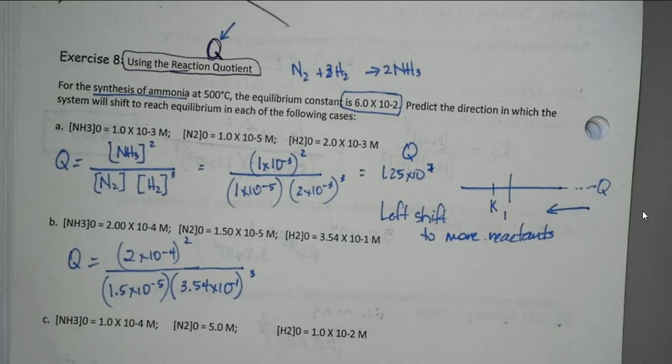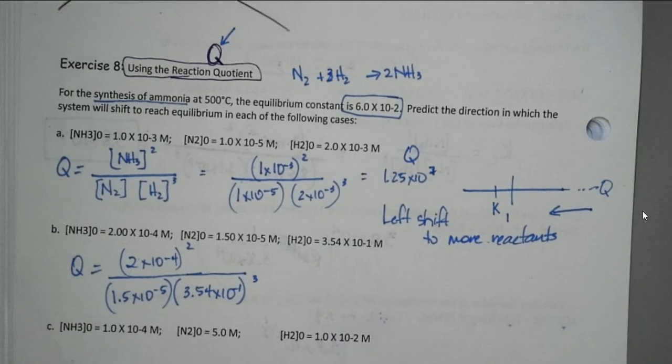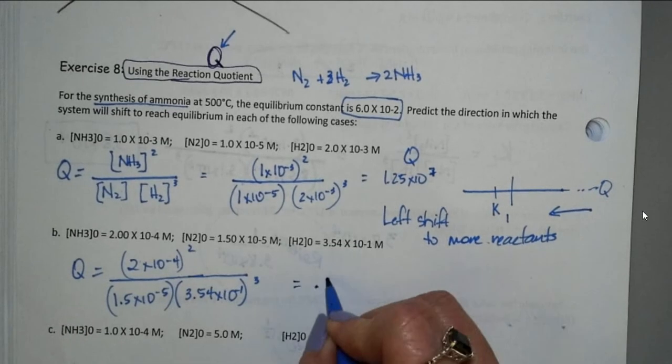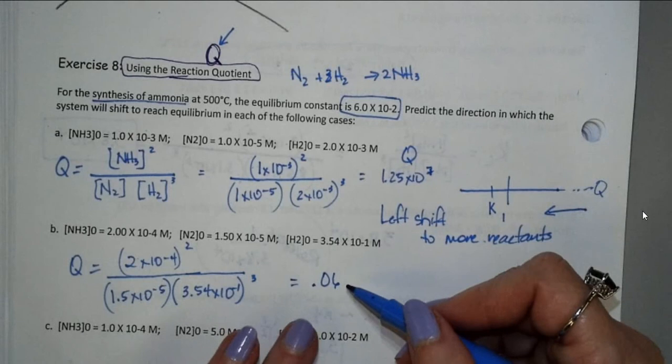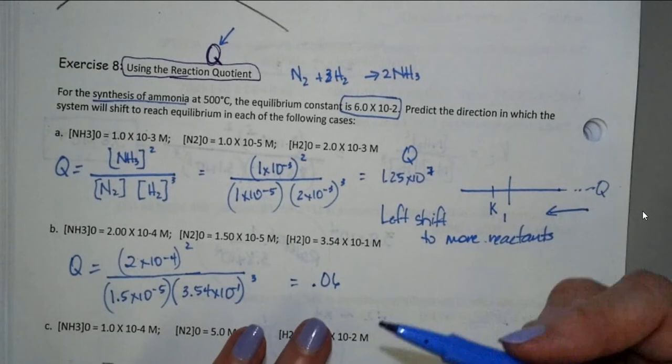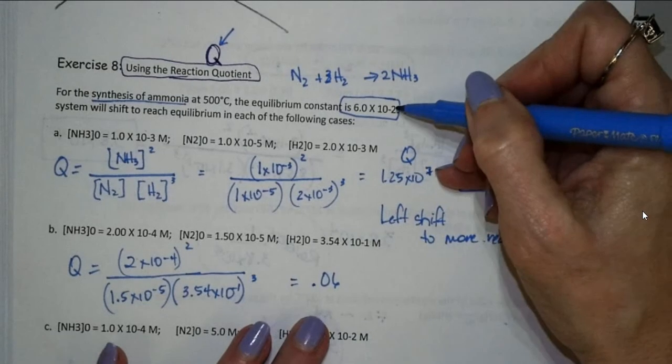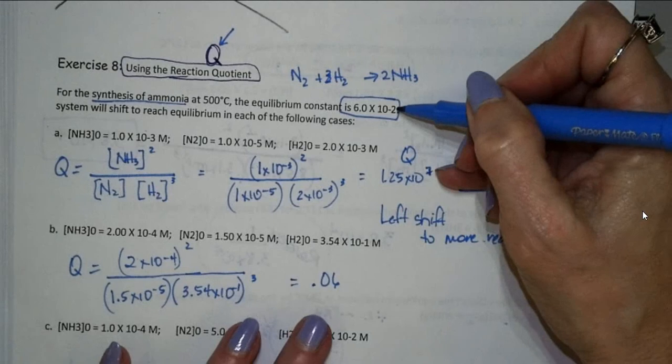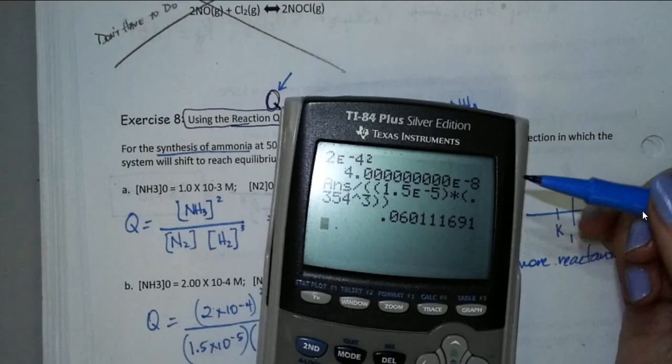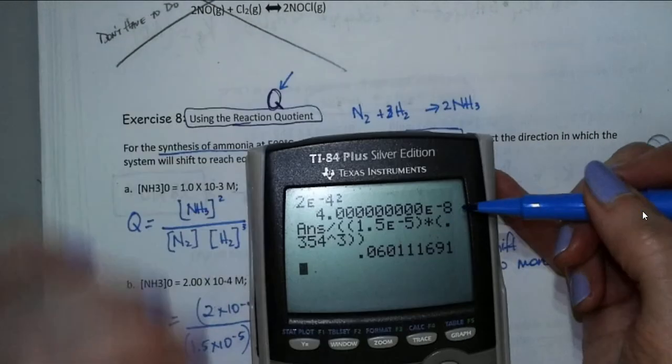What'd you guys get? 0.06. Yeah, so 0.06. Now let's look at this a second. There is no unit of measurement. So let's compare this to K. Did you pop this in? What'd you get? 0.02. Okay, I think you hit a wrong digit. So look at this. Isn't 6.02 times 10 to the negative 2 the same as 0.06?